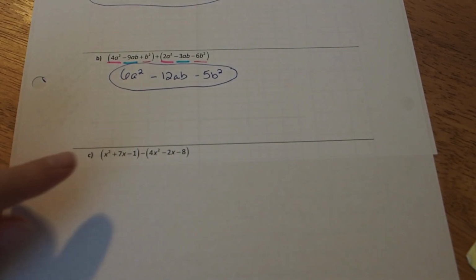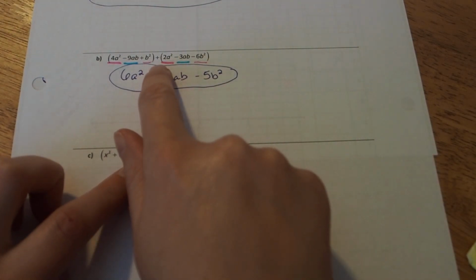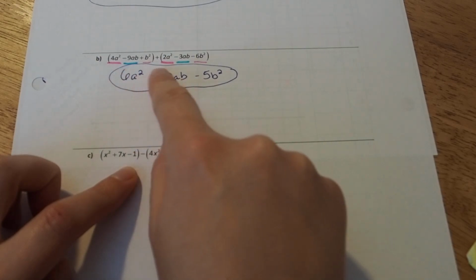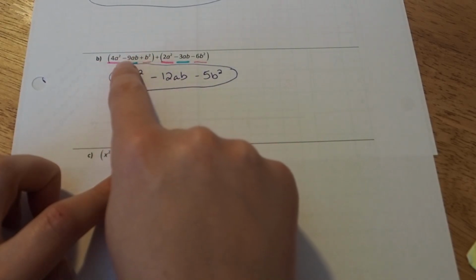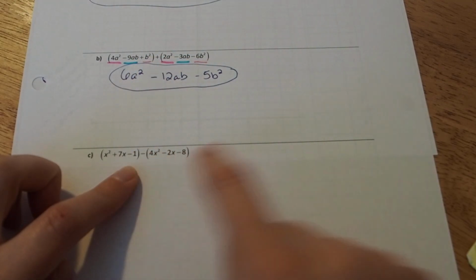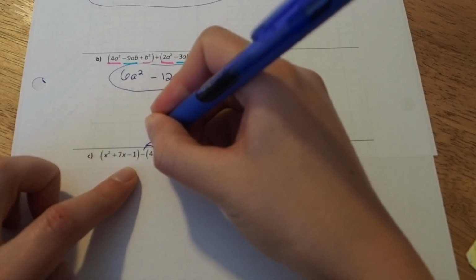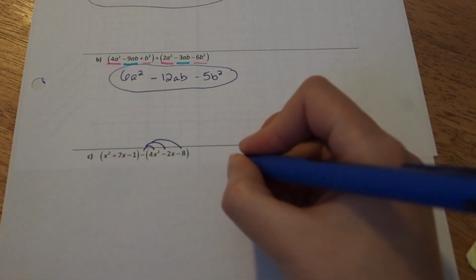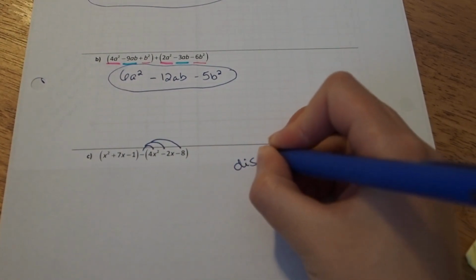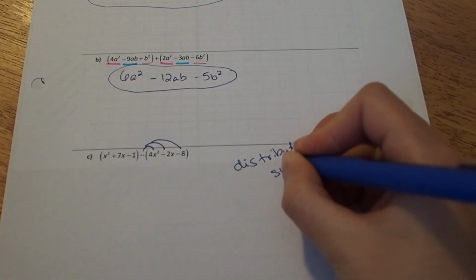In the last one, I have two polynomial expressions that are being subtracted. Now, as opposed to addition, if you're just adding things up, you can add without removing the parentheses because you're adding the a squareds, adding the ab's, adding the b squareds. Subtraction is going to be different because the subtraction sign needs to distribute, and it will change the sign of everything in the second parentheses. So you need to make sure that you distribute subtraction. Make ourselves a special note about this: distribute subtraction.